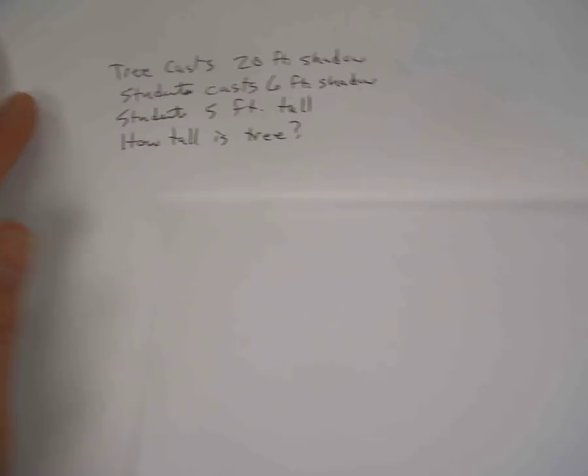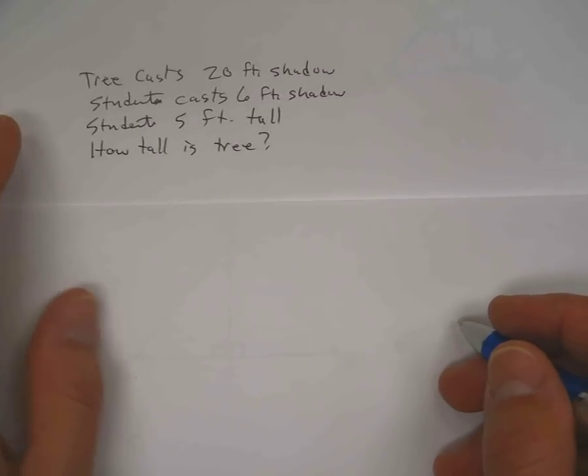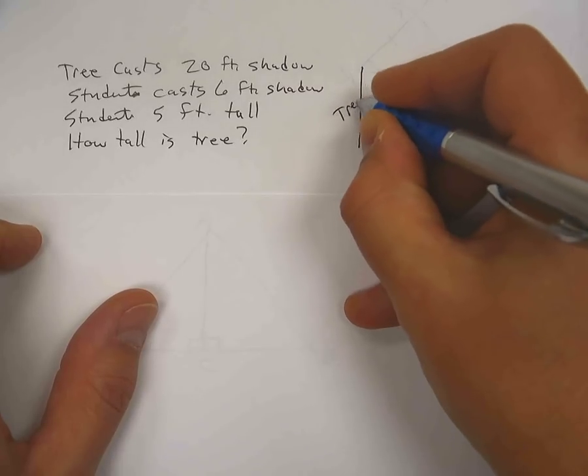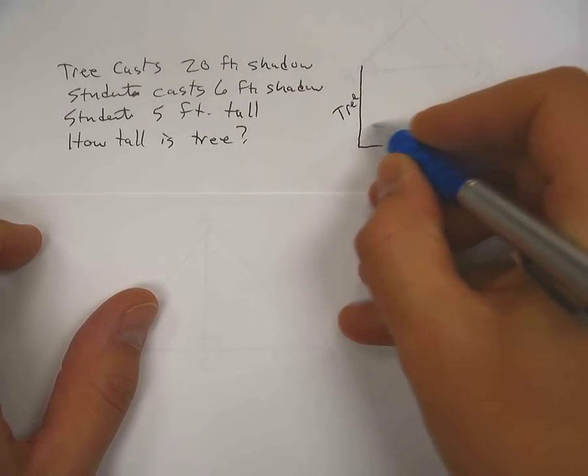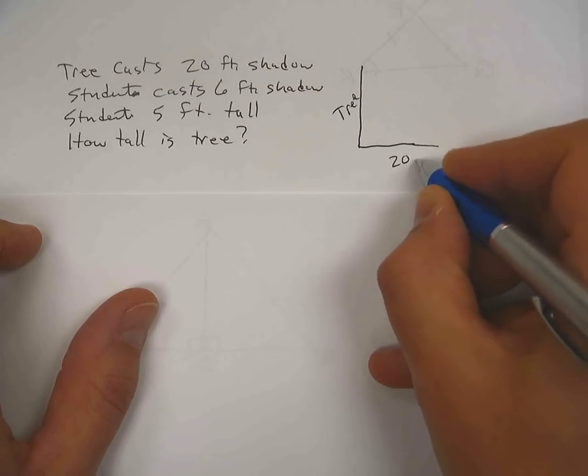Next problem. Here we go. Tree casts a 20-foot shadow. Here's story problems. So I'm going to start off with a tree. I'm going to cast a shadow. So we don't know how big the tree is. Let's say it casts a 20-foot shadow like this.